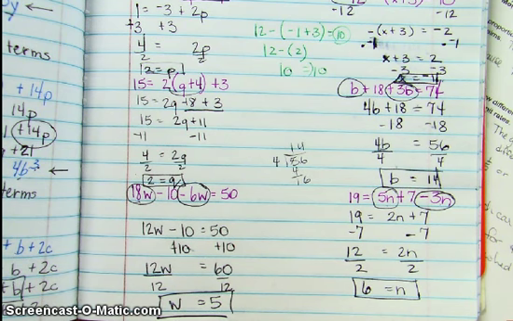And that is how we solve equations when we have the situation of having to combine like terms.